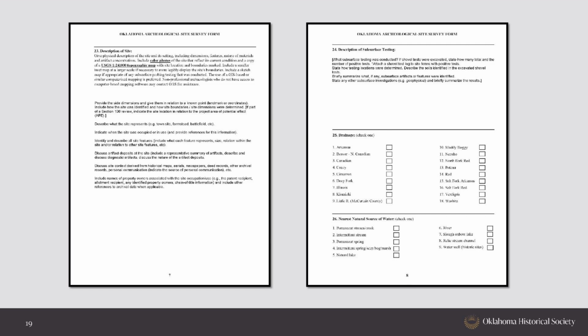Discuss the context derived from historical maps, aerials, archival research, and personal communication. Oftentimes, the landowner will have information about a property, and that's information that you should include in the site form. Just note personal communication and who the landowner is so that they could potentially be reached in the future.